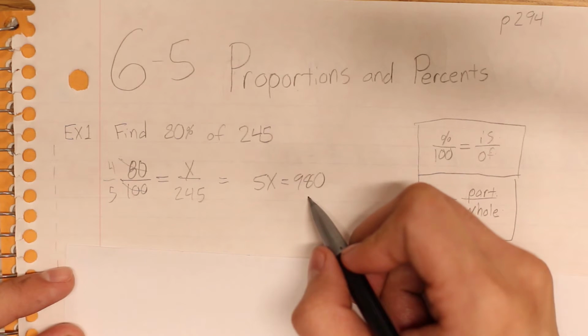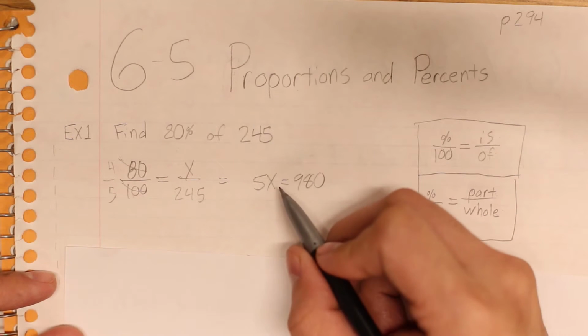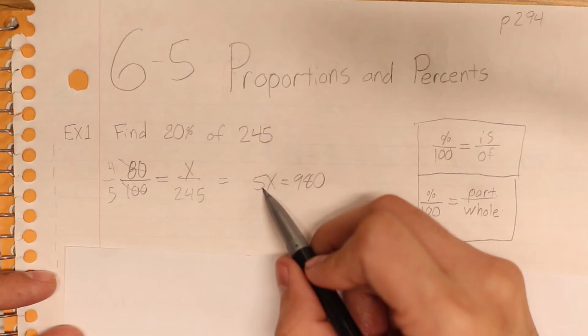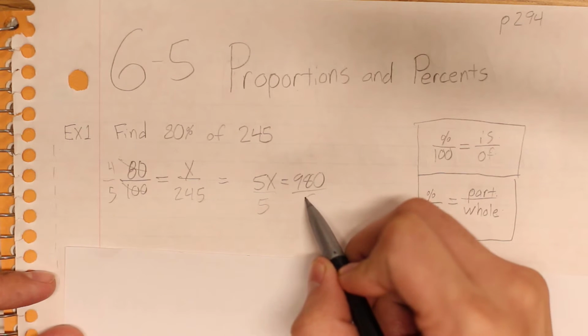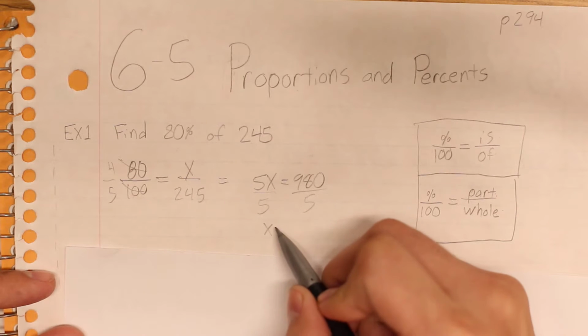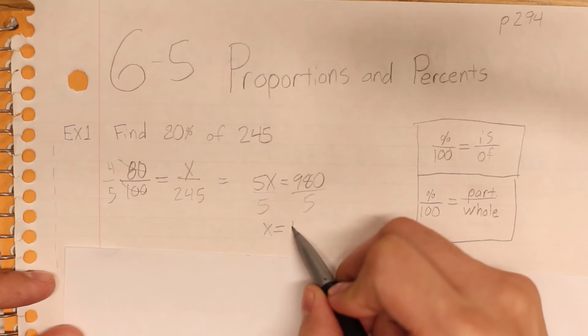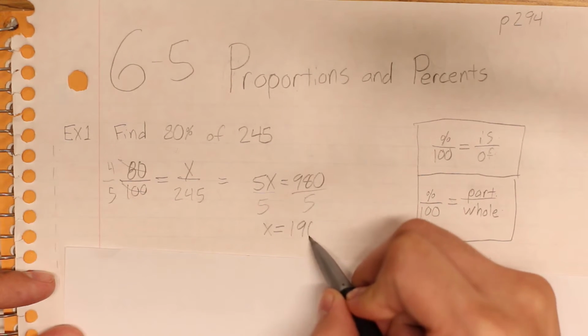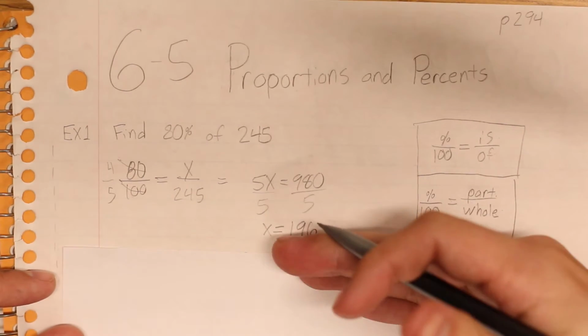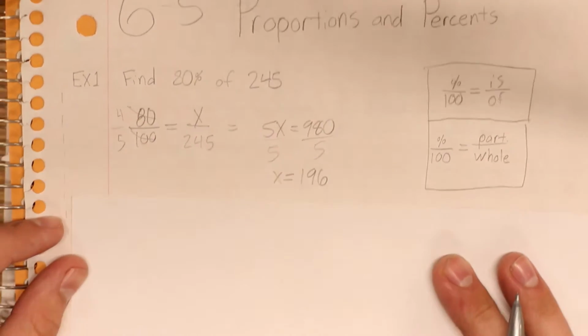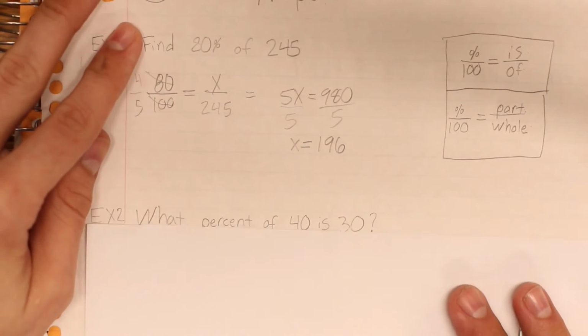Then you should divide by 5, so you would get x is equal to 196. Look back over that if you need to see that again just to make sure you understand what's going on. Hopefully you remember using proportions before.